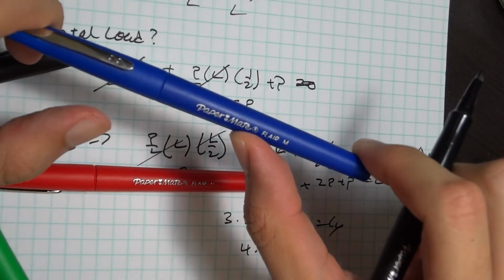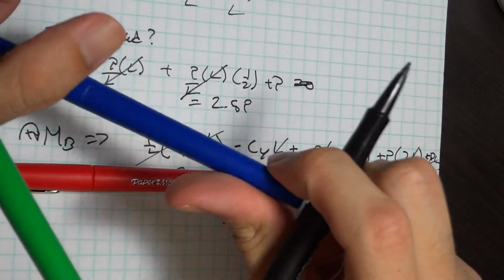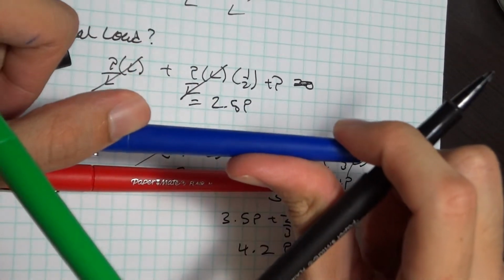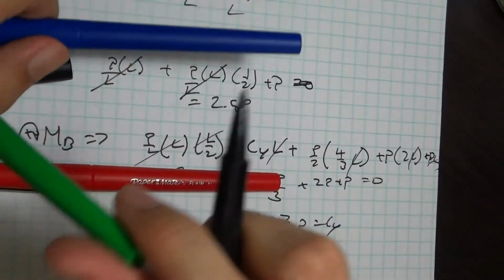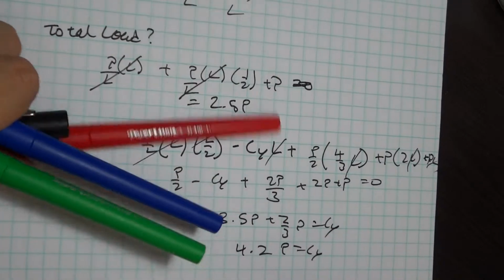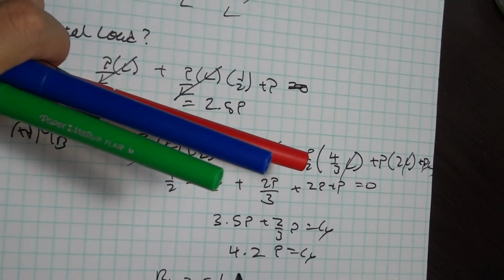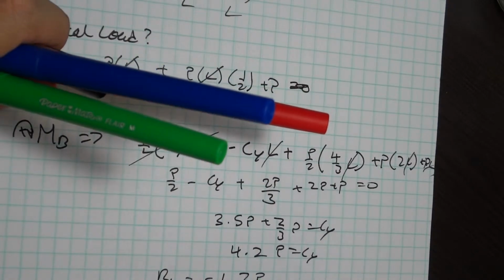So my thumb at point B has to somehow hold it back. It has to pull it back. So we do that. We'll get that BY equals negative 1.7P.